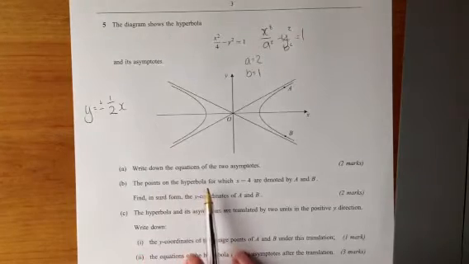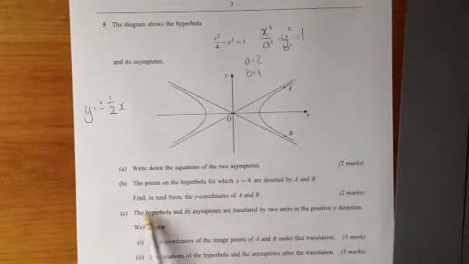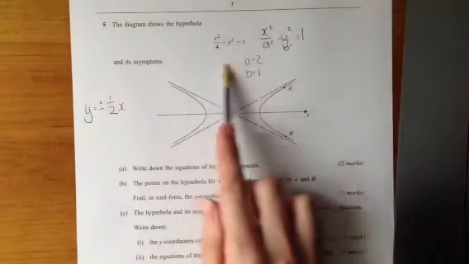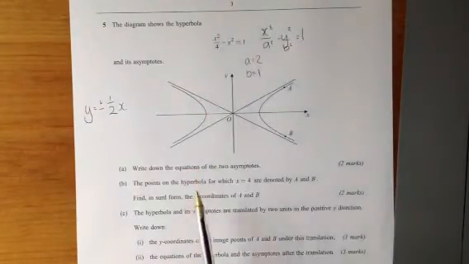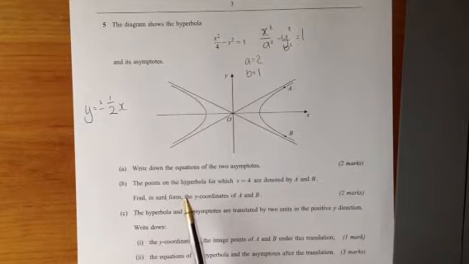The points on the hyperbola for which x equals 4 are denoted by A and B. Find, in surd form, the y-coordinates of A and B. So we're looking for the y-coordinates. We know how to find the y-coordinates by relating it to all of this. So let's work our way through and see how we get on with finding our coordinates.